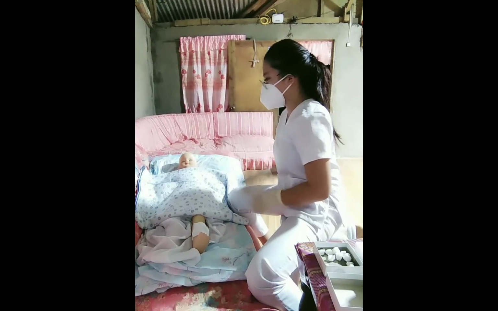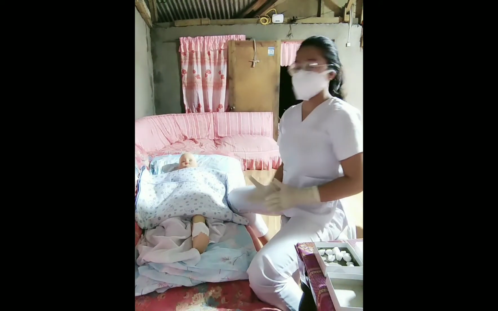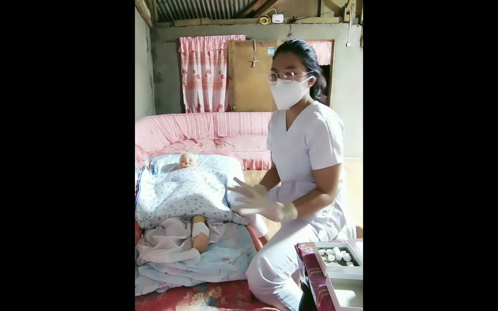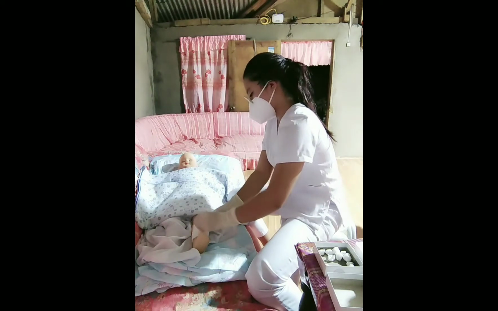The next step is to remove the tape, pulling parallel to the skin, pull forward the dressing, and remove the tape, bandage, or ties. With a gloved hand, carefully remove the gauze dressing one layer at a time.